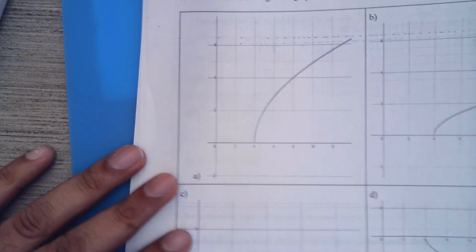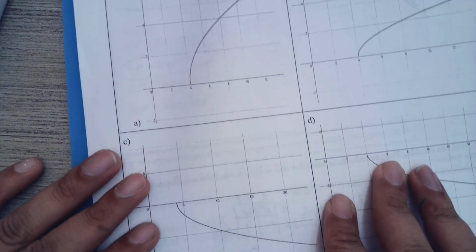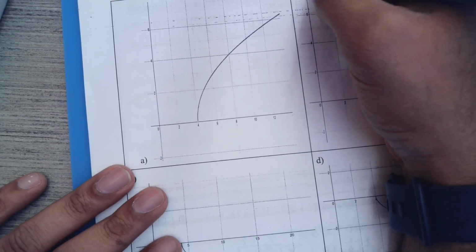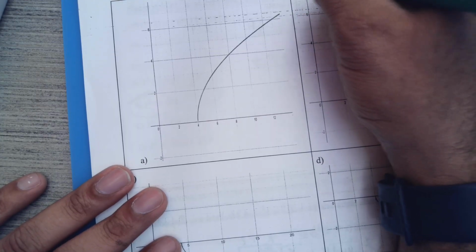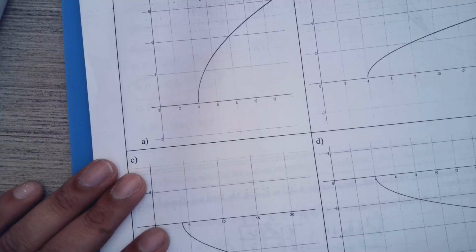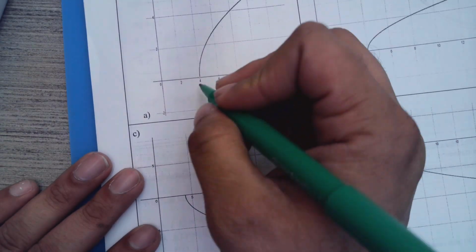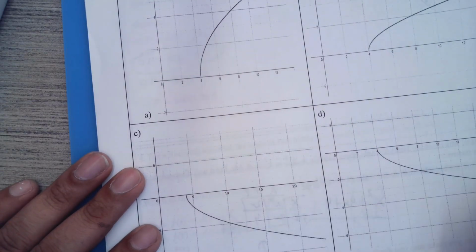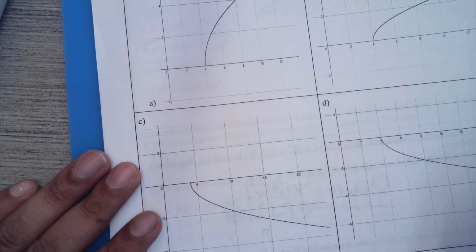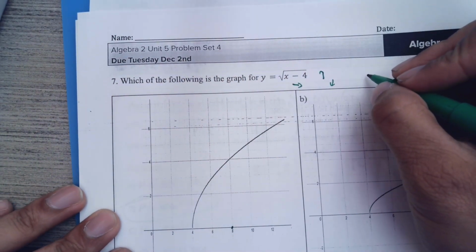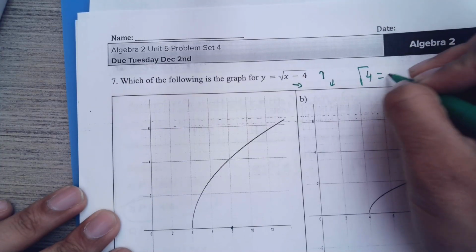The final one: which equation for the following graph is for y equals square root of x minus 4? See, first of all, if it's minus 4, that means it's shifting right since it's inside. If it is outside, it would shift up or down. And the other way I would do it is by plugging in points. I'll shift it right 4, so it doesn't make sense to plug in that point. I would plug in, say, 8. 8 minus 4 is 4. Square root of 4 is 2.